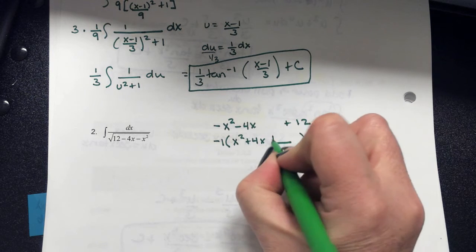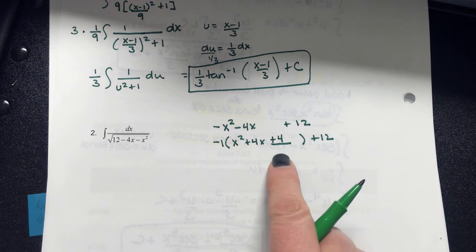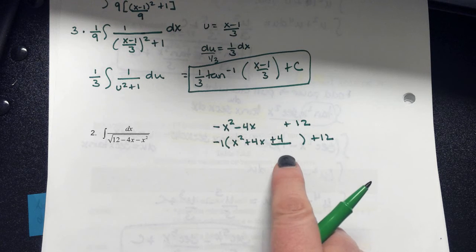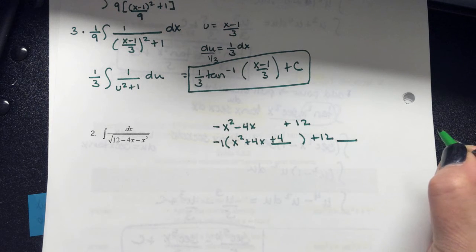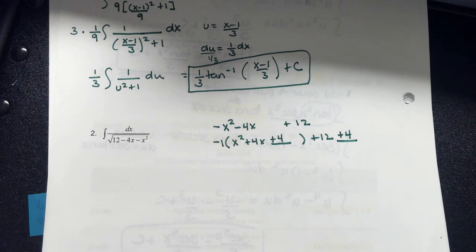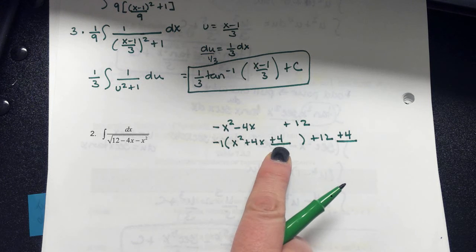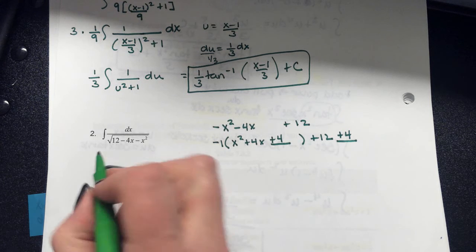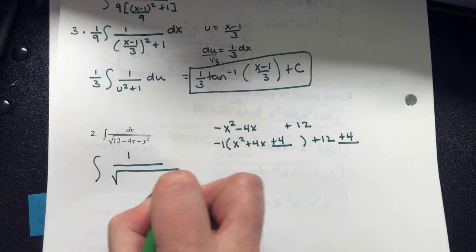4. Did I really add 4 though? No, I really have a minus 4 here, don't I, if I was to redistribute the negative. So what am I going to do to the 12? Am I going to add 4 or subtract a 4? Add 4, exactly. So just be careful when you pull out that negative, it's really a minus 4 that you're adding in that denominator. So then I can rewrite this denominator as 1 over the square root.